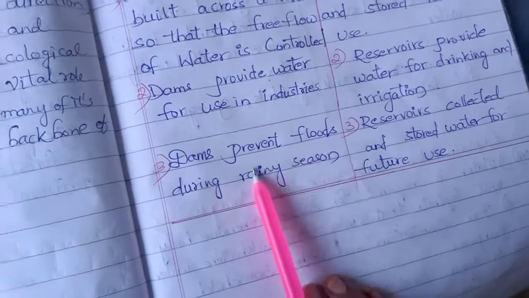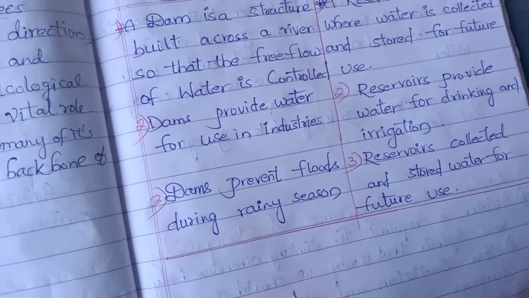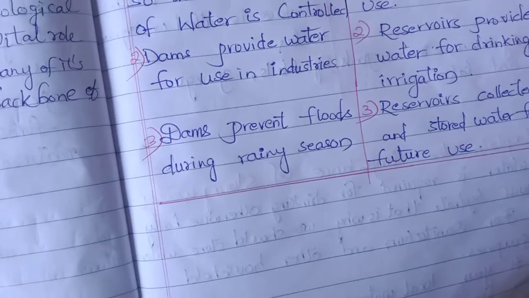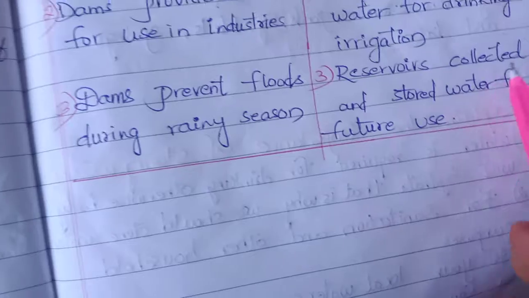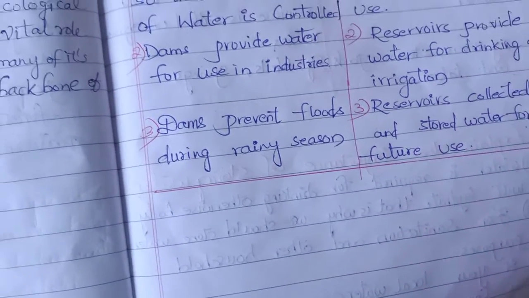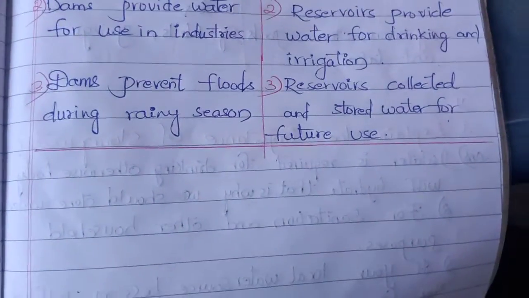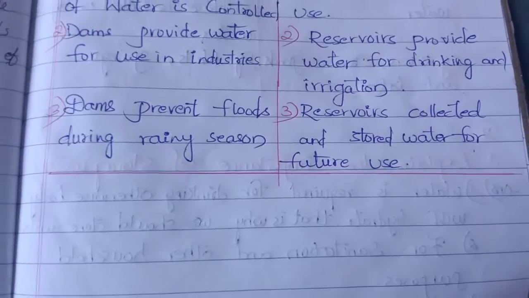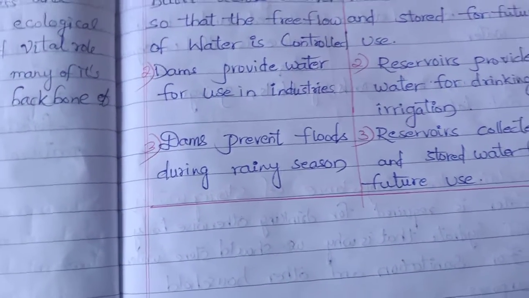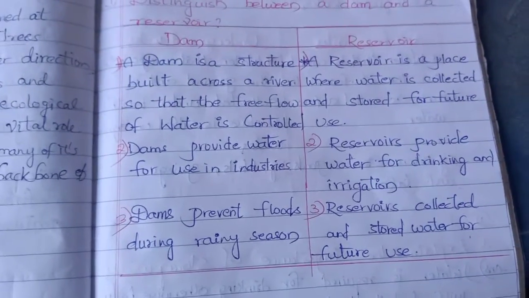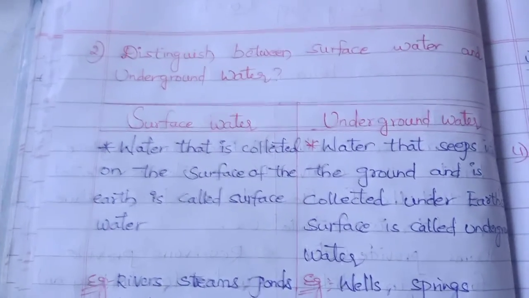Third one, dams prevent floods during rainy season. As I told you, dams control free flow of water. Reservoirs collect and store water for future use. Okay, for future uses reservoirs collect water. Okay, this is about the first question, children. Now this is the second question, children.